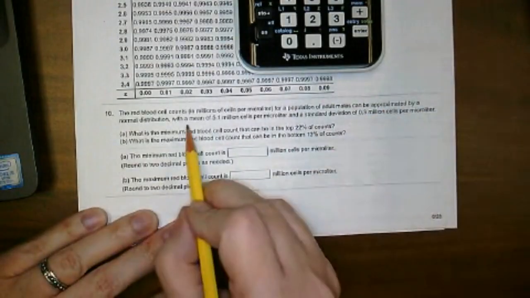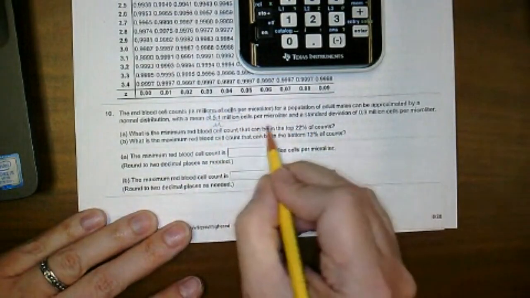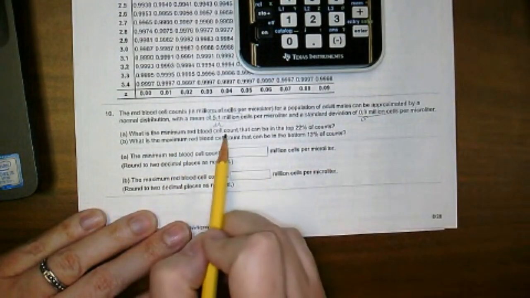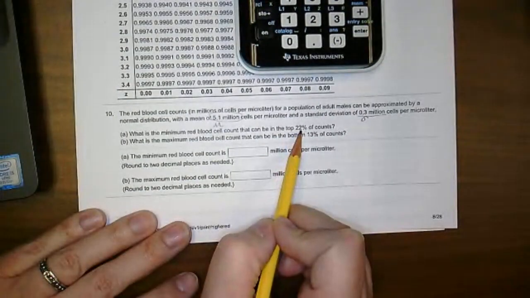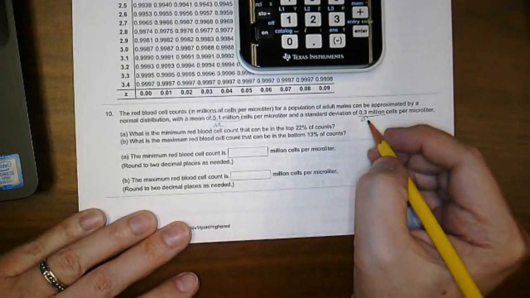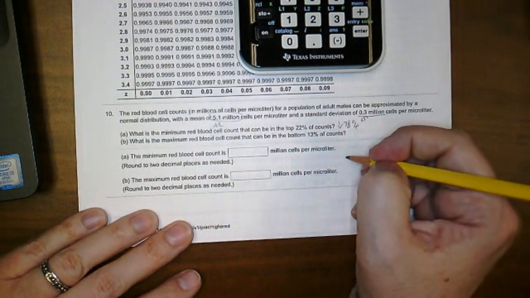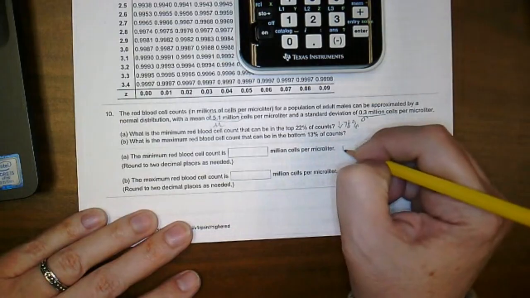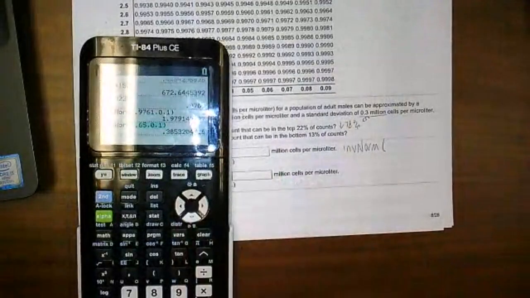Okay, on number 10, we have, first of all, the mean is 5.1, so that's our mean. The standard deviation of 0.3 is here. What's the minimum red blood cell count that can be in the top 22%? So if it's the top 22%, that means it's going to be the bottom 78%. So when I look at the inverse norm, it's basically asking me the same thing as the last two problems. Your area this time is going to be 0.78.